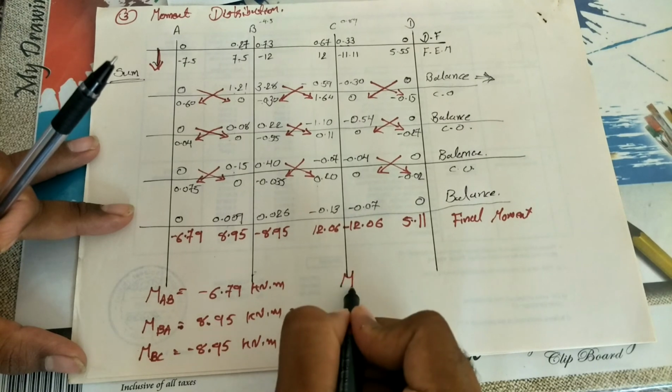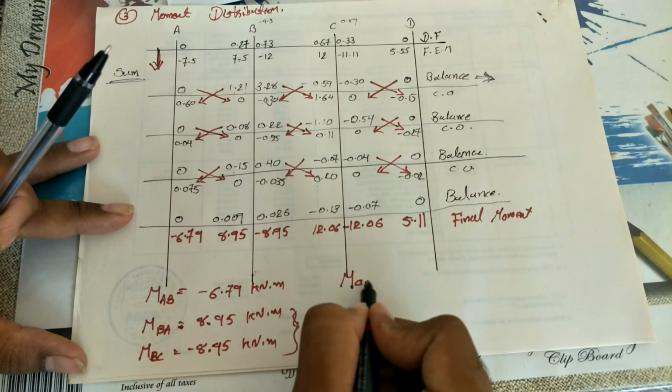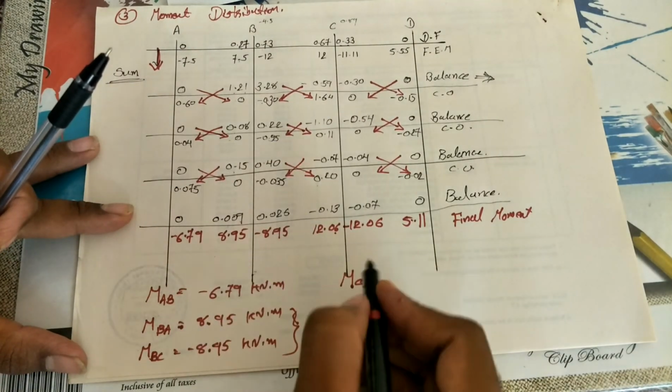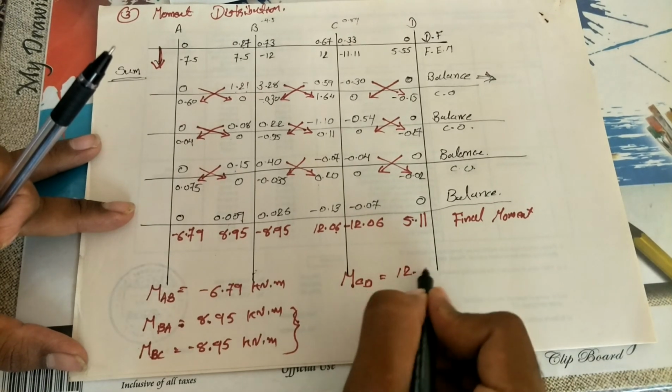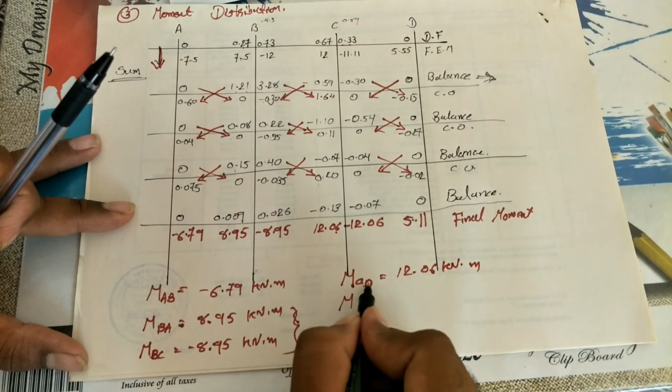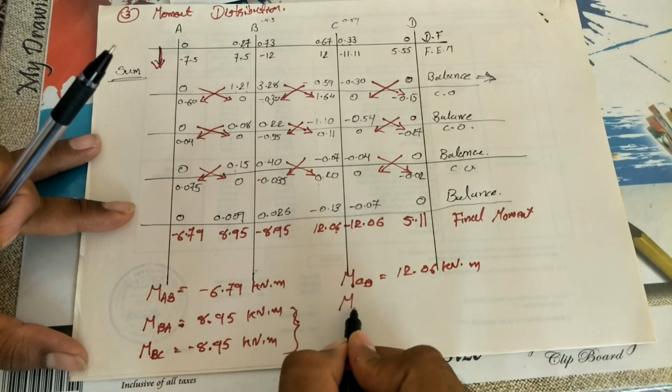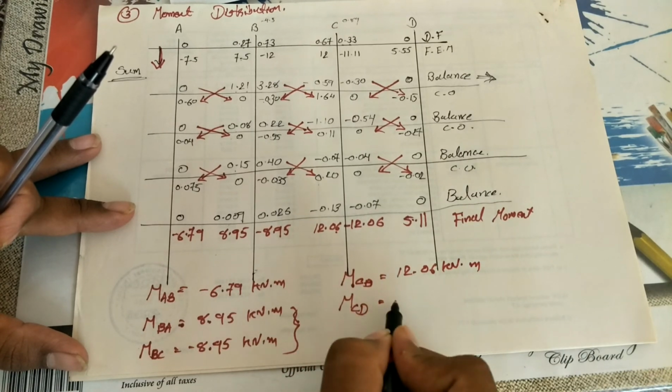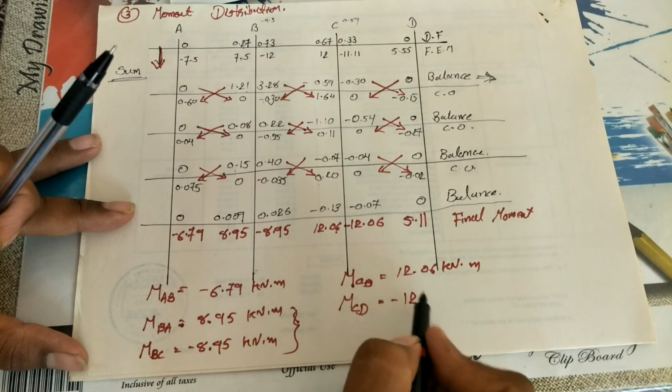Now my MCB is 12.06 kilonewton meter. MCD is minus 12.06 kilonewton meter, so this is plus and this is minus.